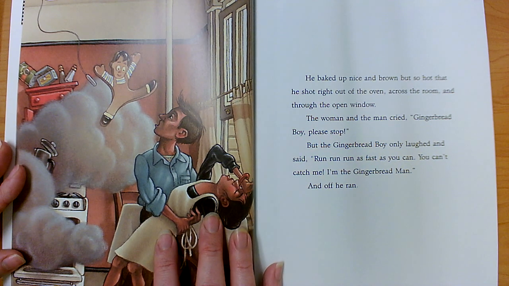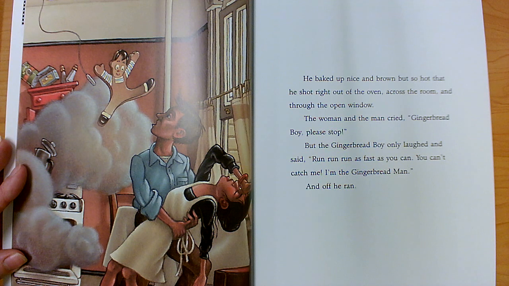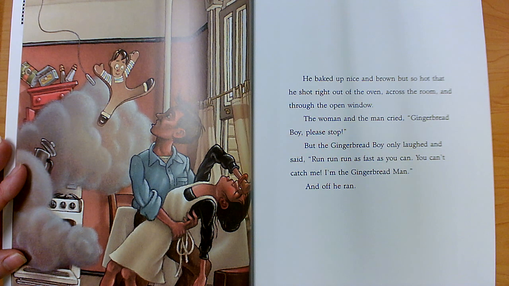He baked up nice and brown, but so hot that he shot right out of the oven, across the room, and through the open window. The woman and the man cried, "Gingerbread boy, please stop!" But the gingerbread boy only laughed and said, "Run, run, run, as fast as you can. You can't catch me. I'm the gingerbread man." And off he ran. Does that sound familiar?